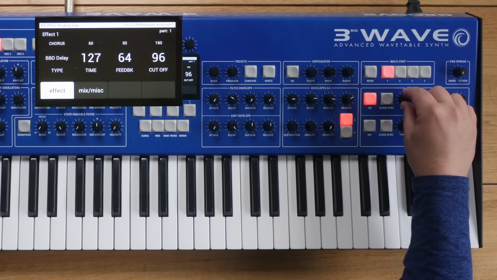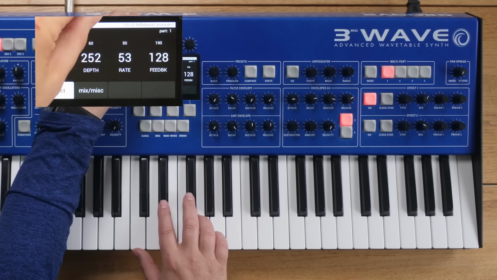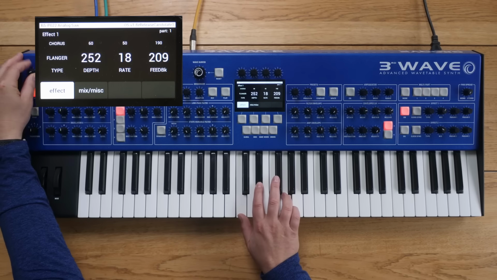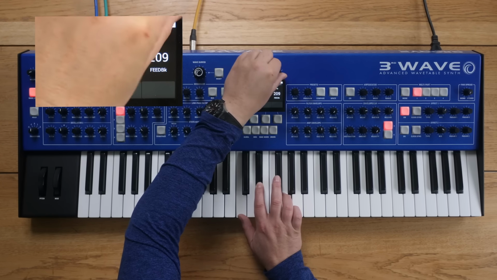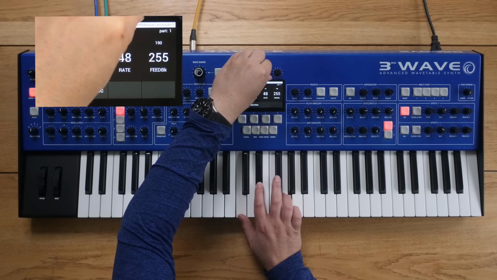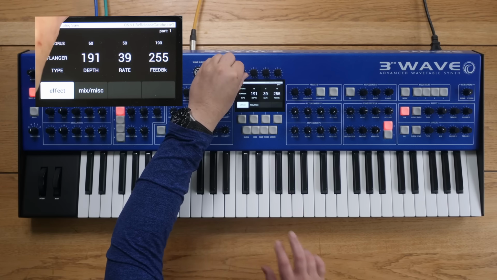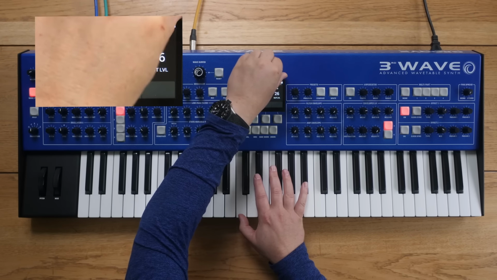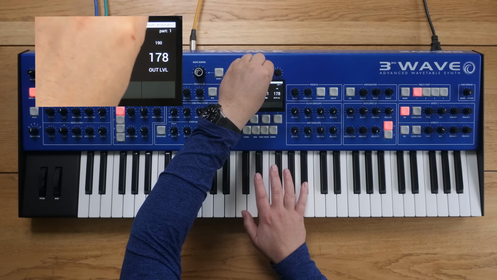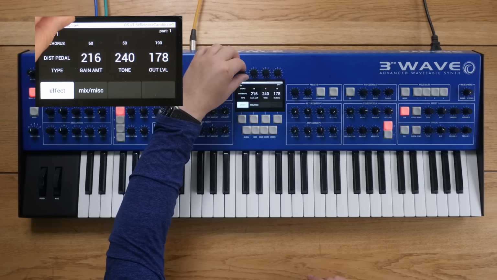Let's put a phaser on, shall we? Something like that. So we can go from really mad to really subtle. Distortion pedal's cool. Nice little effect for leads and stuff.